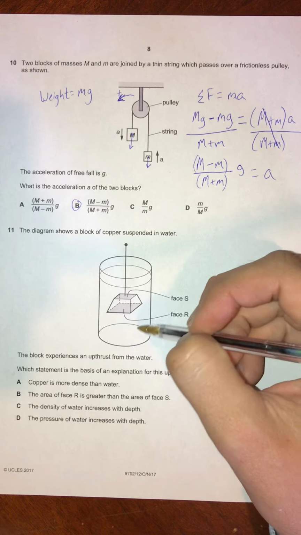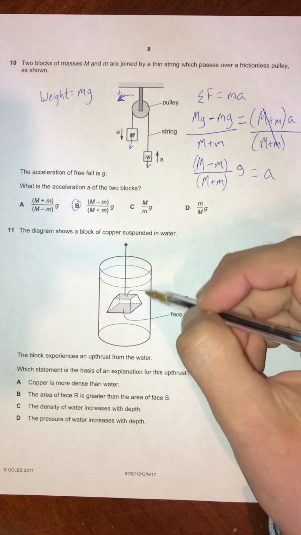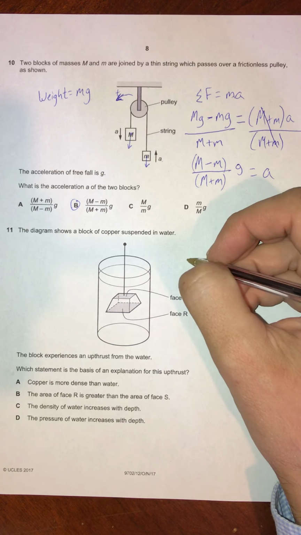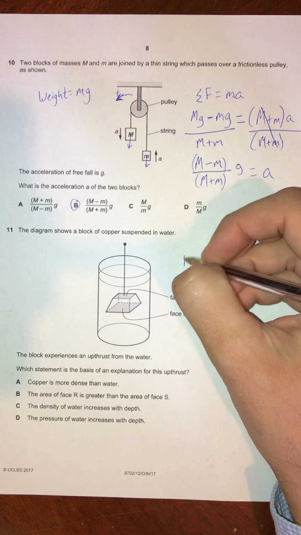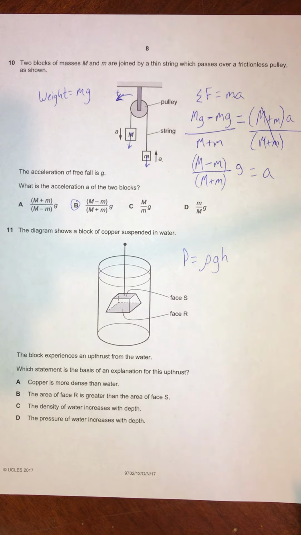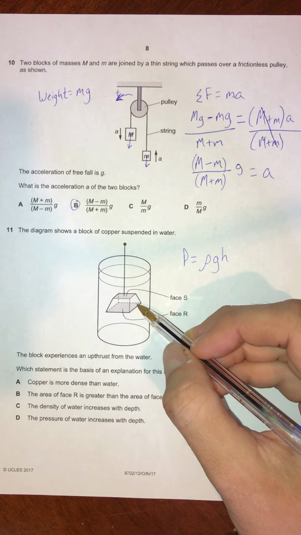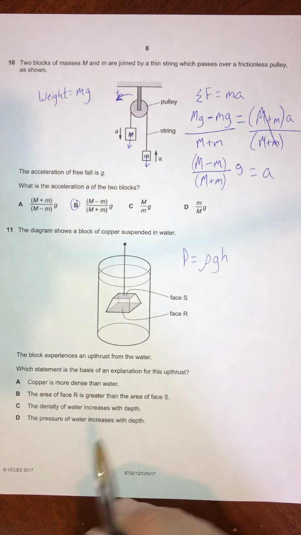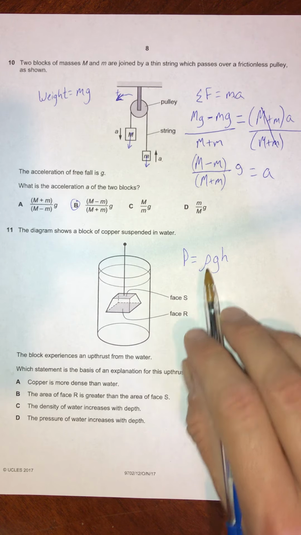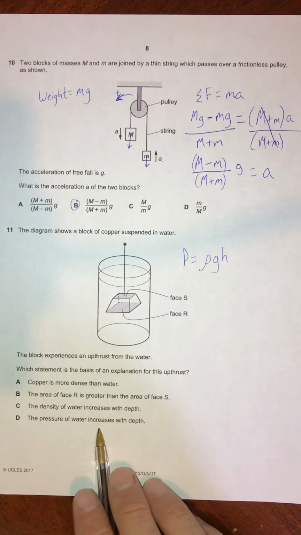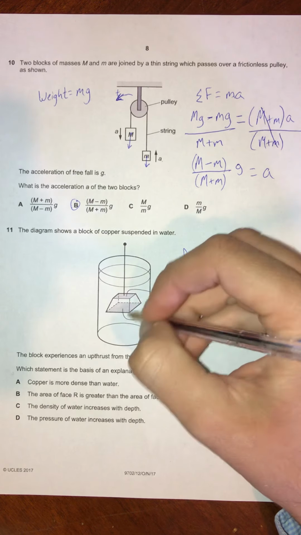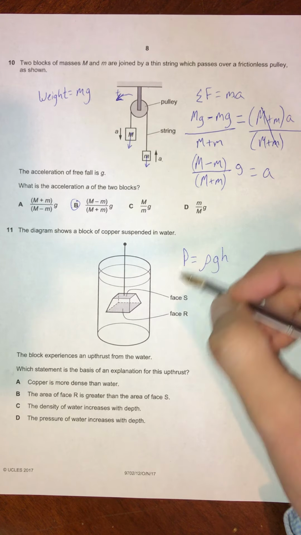There will be more collisions and therefore a greater force underneath it than on this side of it, where the pressure isn't as big. The equation that we usually use to think about this is pressure equals density times gravity times height. The density here is going to be constant, okay? But the pressure is going to increase with depth, because there's more water above face R, so the pressure is going to be greater down here.